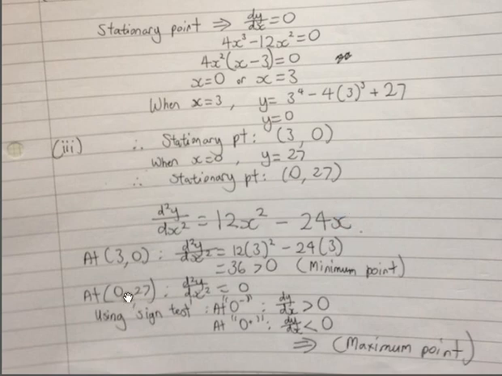As for the next stationary point, where x equals 0 and y equals 27, the second derivative d squared y over dx squared gives us a value of 0. So we are unable to tell what the nature of that point is, so we need to use the sign test. So we use the value of x equals 0.